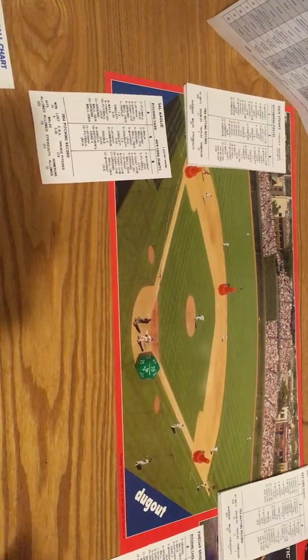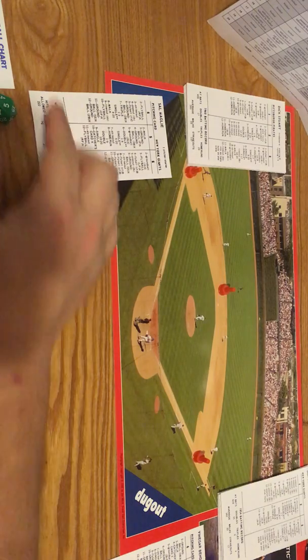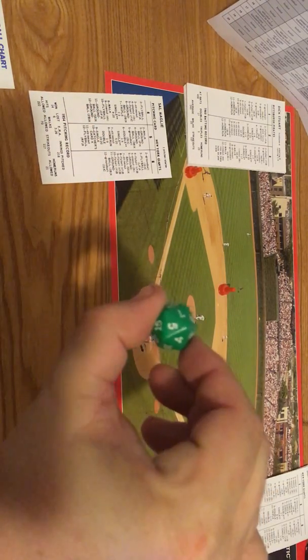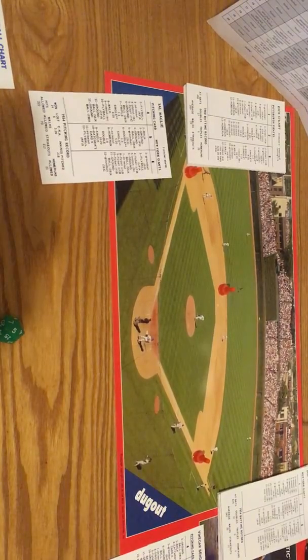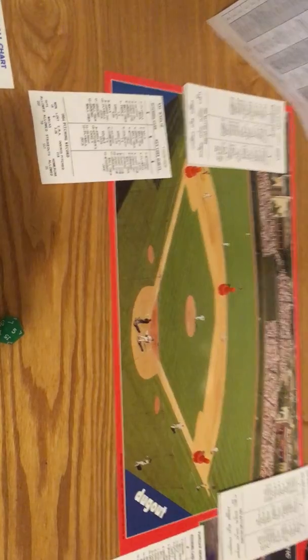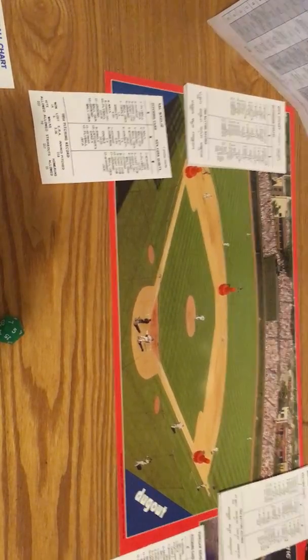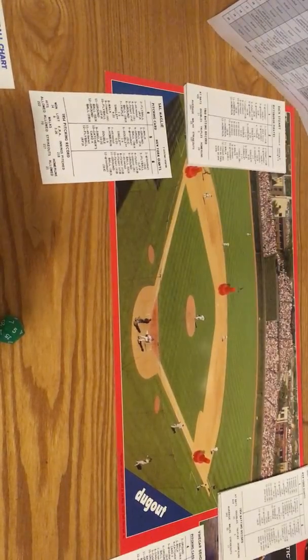Second base 1, 18, roll it again. 5. 5, he is out. An out to end the inning. 7 guys up to bat that inning, tied up the game.